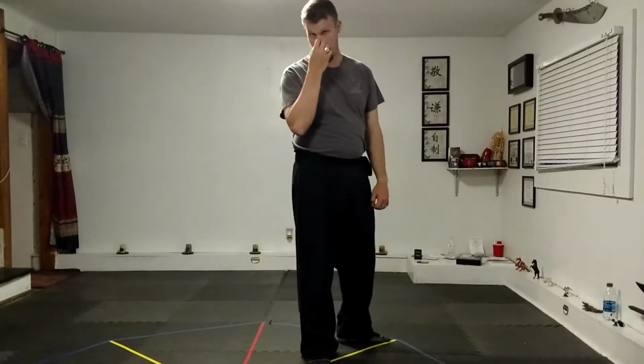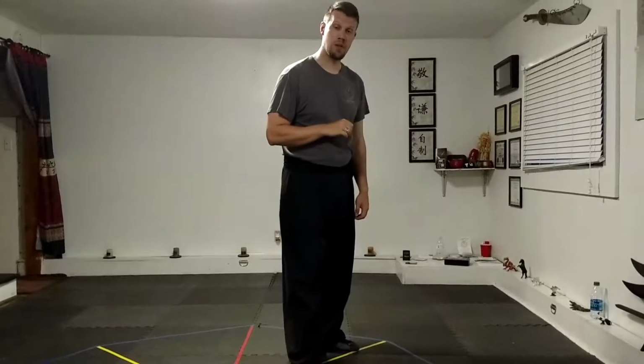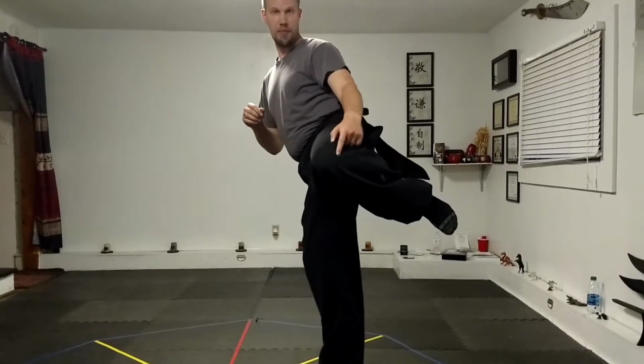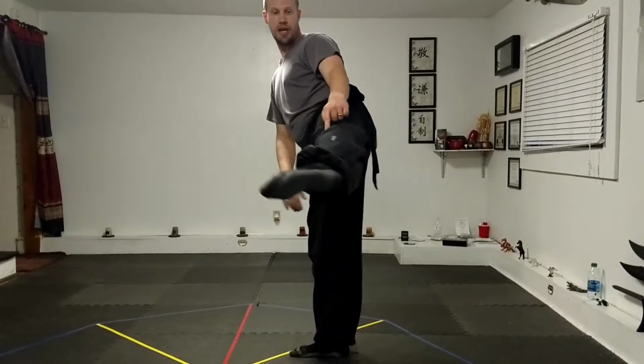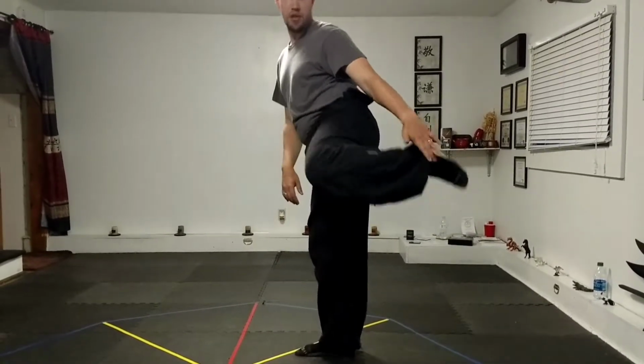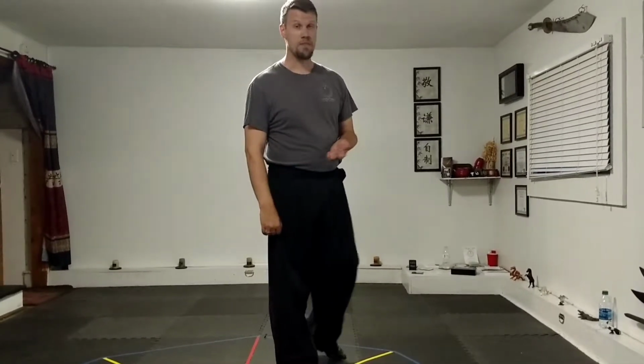The side whip kick, industry standard name, is known as the roundhouse. Same pivot. As I come around, I'm going to point my knee at my target and swing in with my leg, striking with the same striking surface as the front whip kick. This is the side whip kick, also known as the roundhouse.